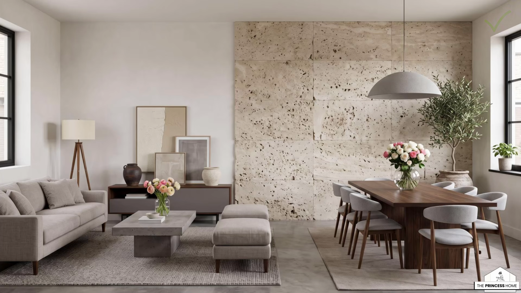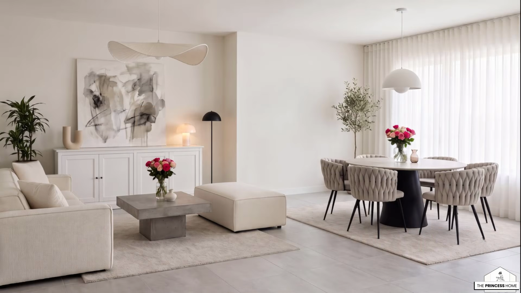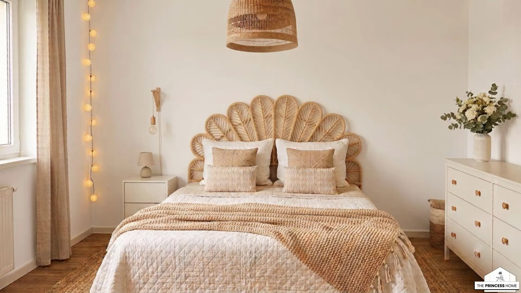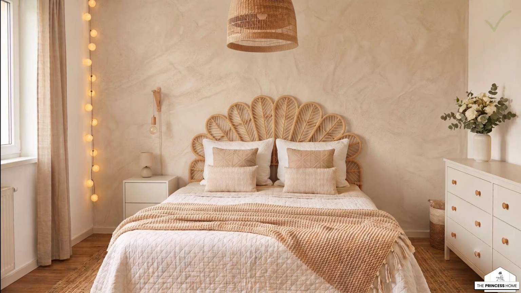The physical texture catches the light, imbuing the space with authority and a sense of having been collected, not just renovated. Remember, changing the wall isn't just for the living room. Try these principles in the bedroom as well.